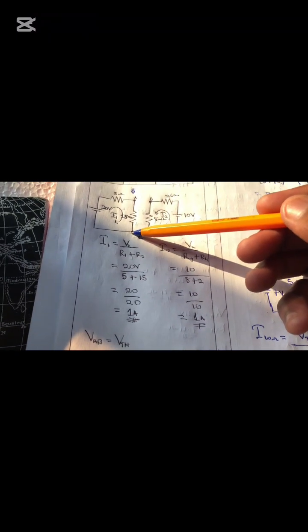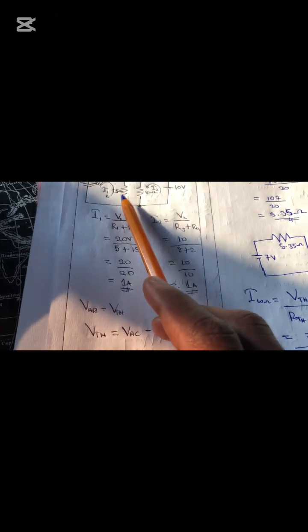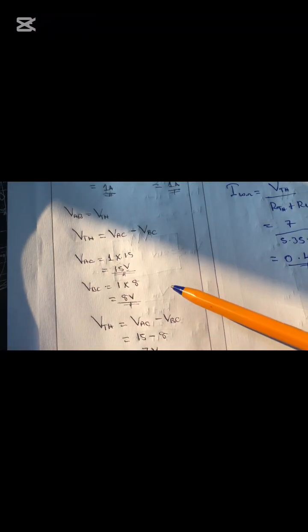The next thing that we got to do was, for us to find our Thevenin's voltage, we have to find VAC here and VBC. For us to find them, we have to multiply our current from loop 1, that's 1 amp, multiplied by the 15 ohm resistor. We have 15 volts. We did the same for VBC. 1 times 8, we have 8 volts, and then we had to subtract VBC from VAC. We got 7 volts.